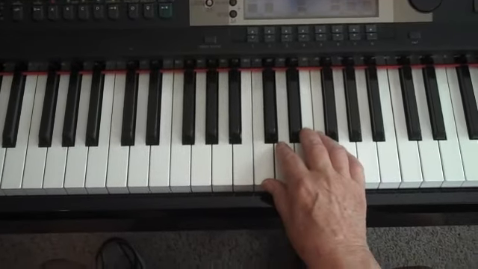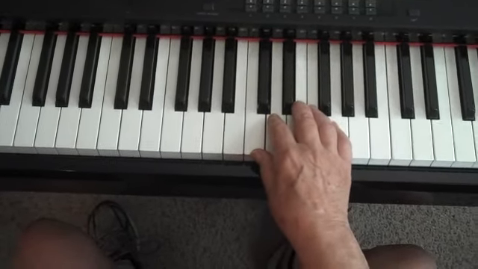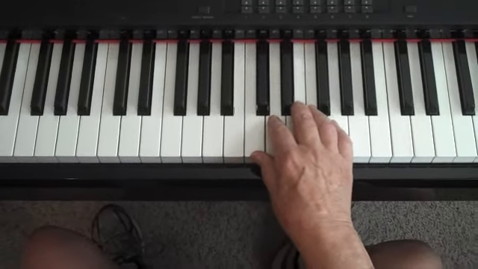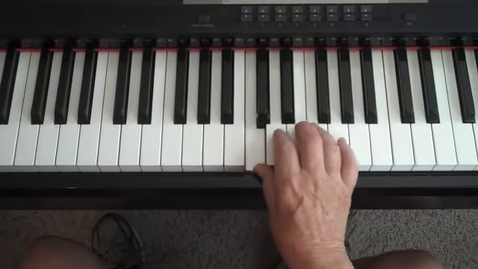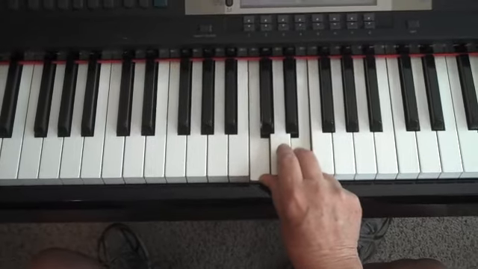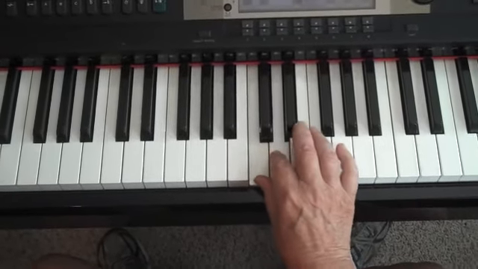For those of you that are just starting out in music, I'd like to go over Music 101, intervals. As you know, intervals are the distance between any two notes. For example, that's an interval of a third, that's an interval of a second, and so on.